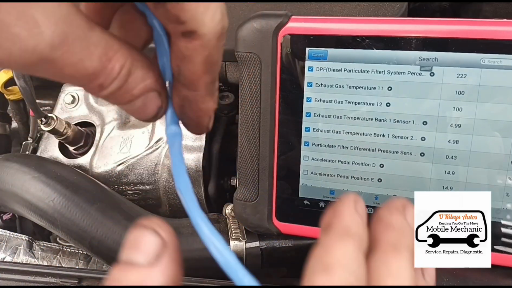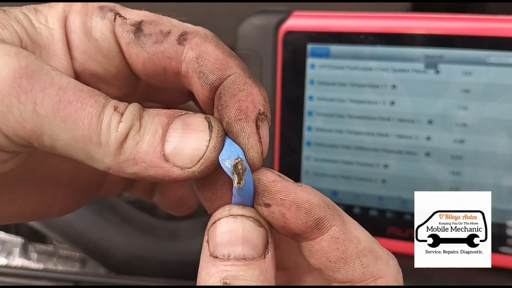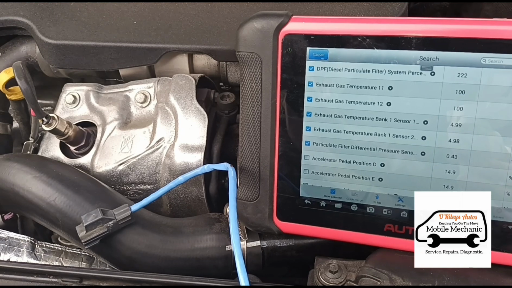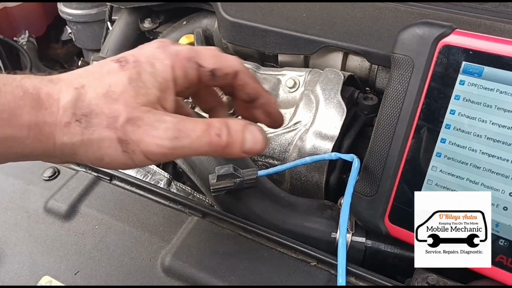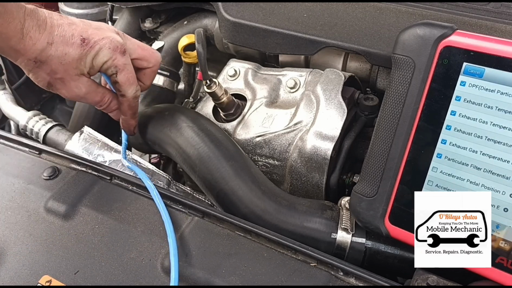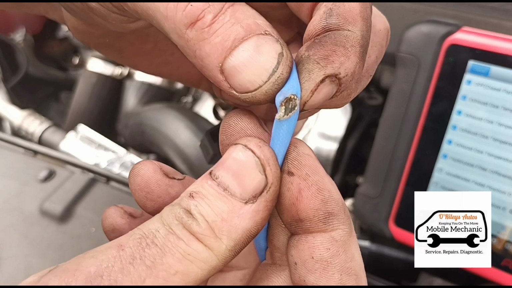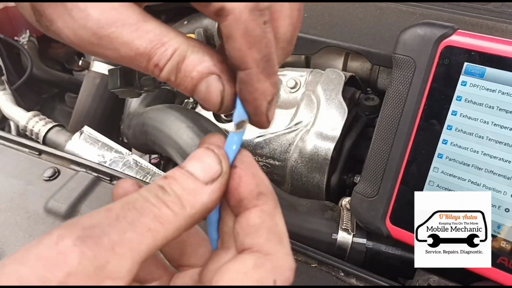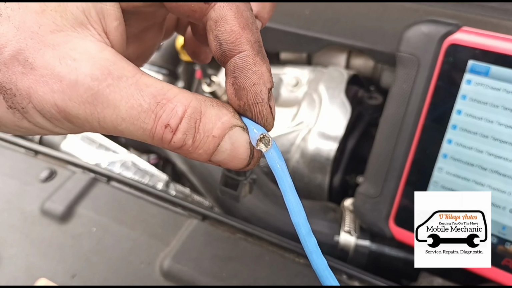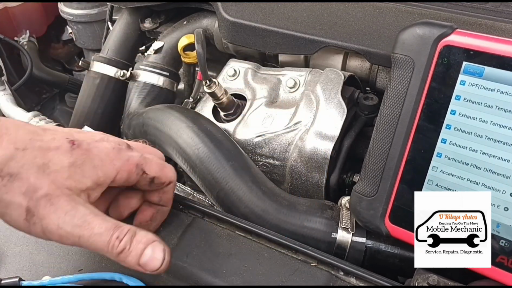So I found the problem with this cable here. It's got a split in the cable because it's been rubbing on the heat shield over here. This part of the heat shield has been rubbing along there. A little bit further down obviously, but it's actually cut straight through the cable. Now I have the option of repairing this, but the customer wants me to fit a brand new sensor that he's got here.